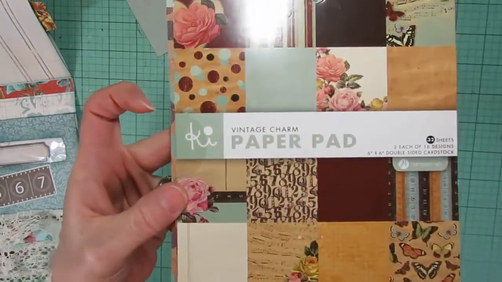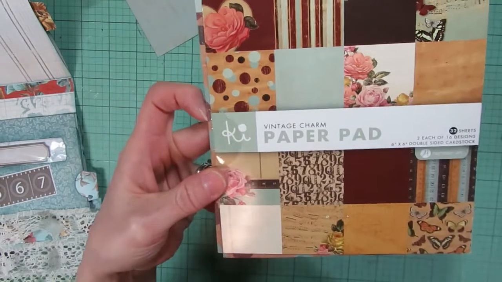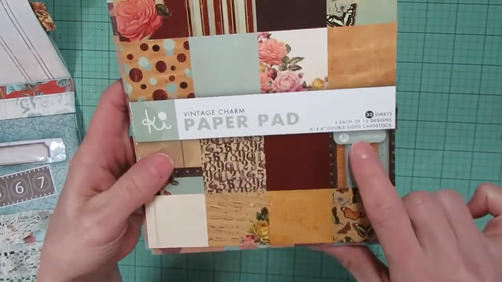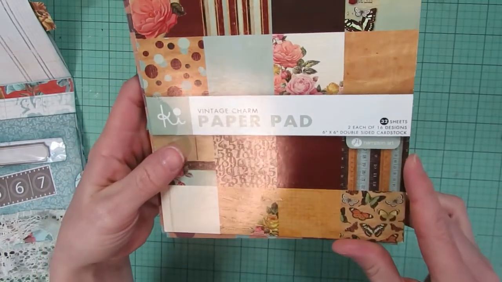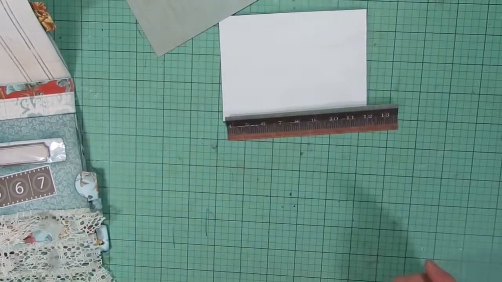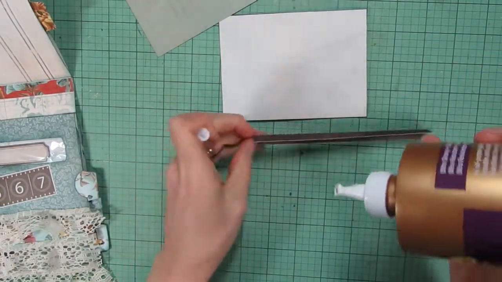And in case anybody is wondering, the paper collection I'm using today is from this company. It's KI, and it's called Vintage Charm. I've had it in my stash for a while, and actually it looks like it came from Hampton Art. I picked it up at a rummage sale, and so I've had it in my stash for a while. And for this, I'm just going to use a little bit of tacky glue to glue it down.